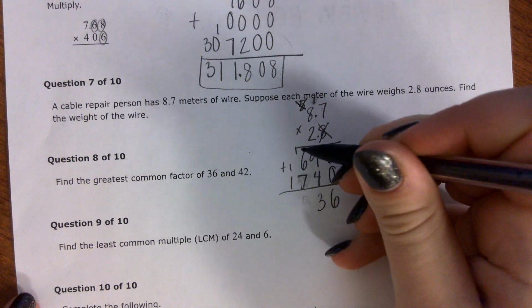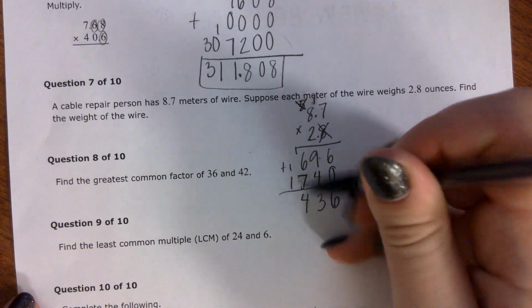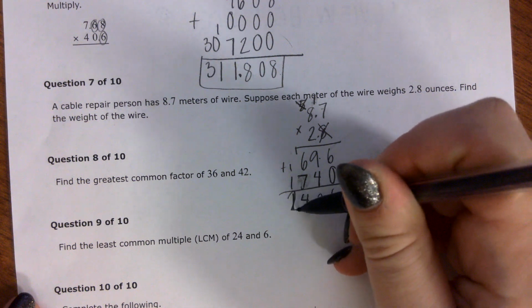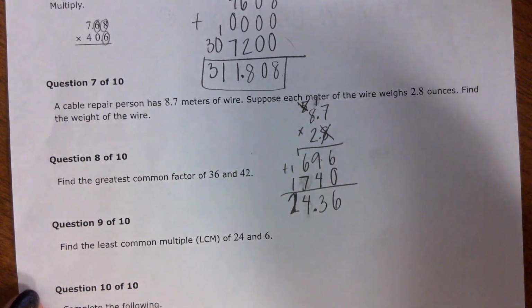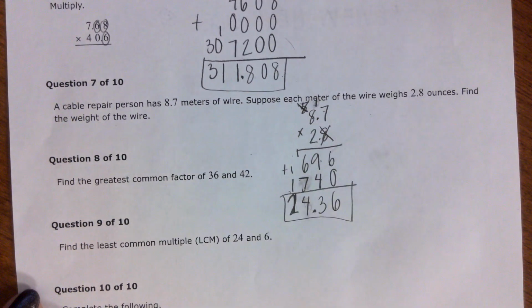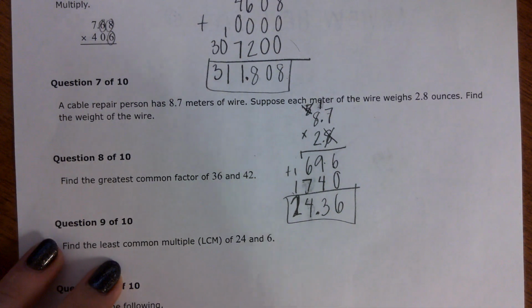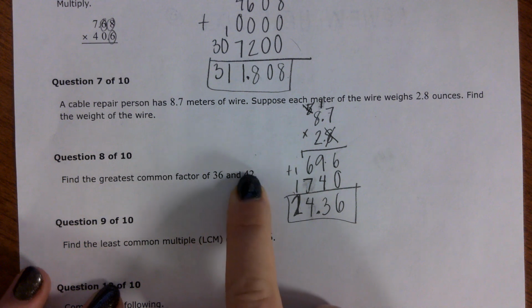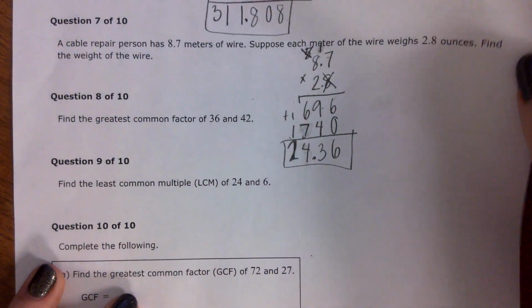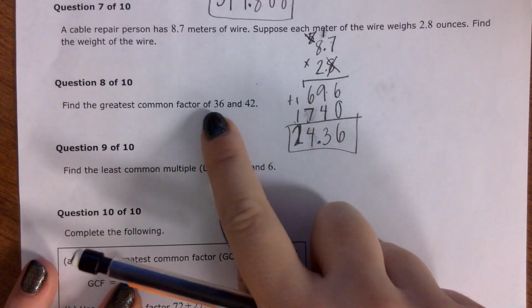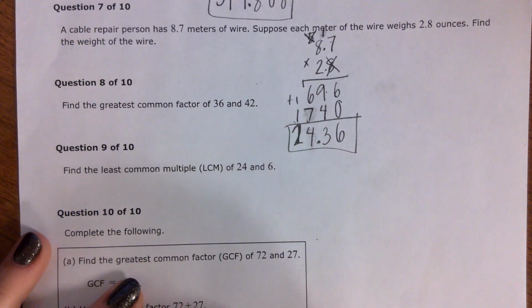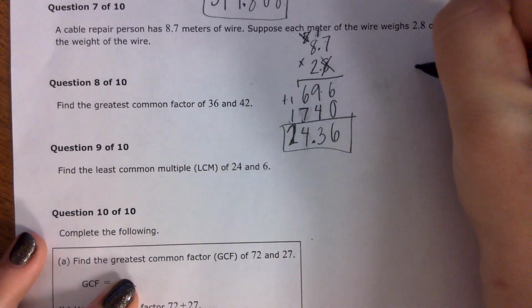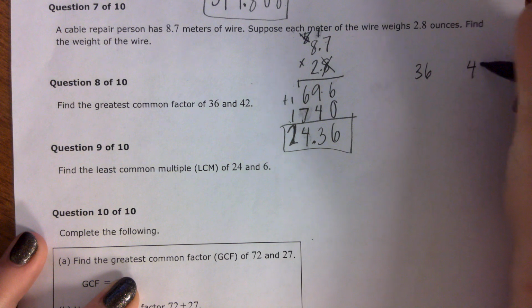Okay, so we've got 13 plus 1 is 14, carry the 1, and then we end up with 24.36. Okay, next up is number 8. We've got find the greatest common factor of 36 and 42. So I'm going to go ahead and break these two numbers down. So we've got 36 and 42.